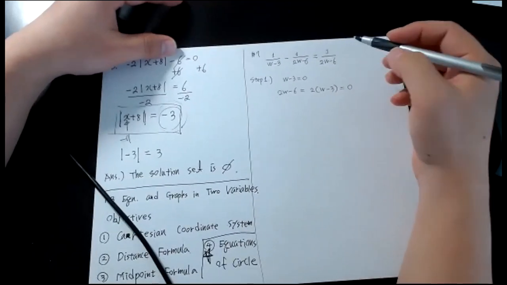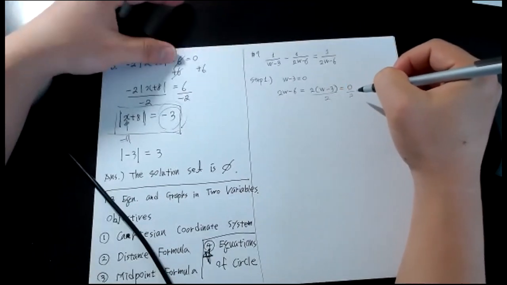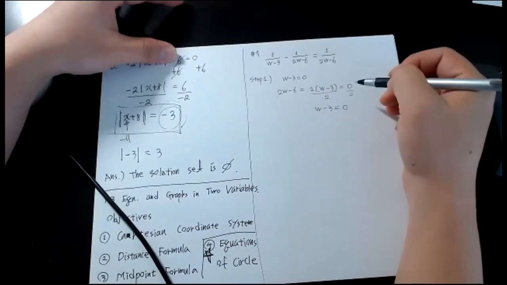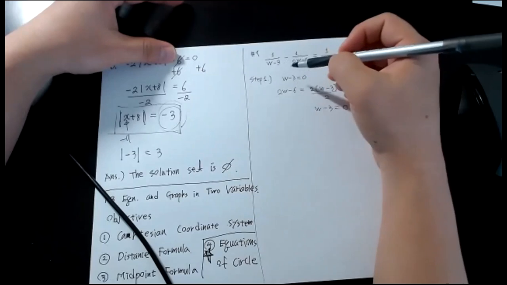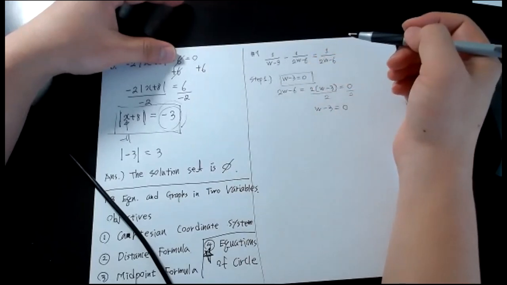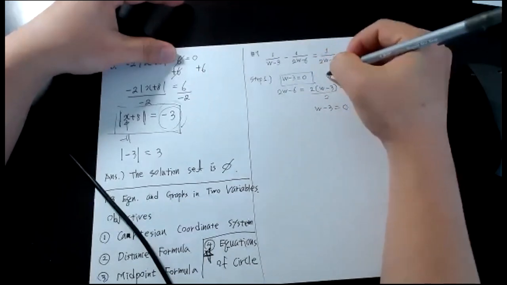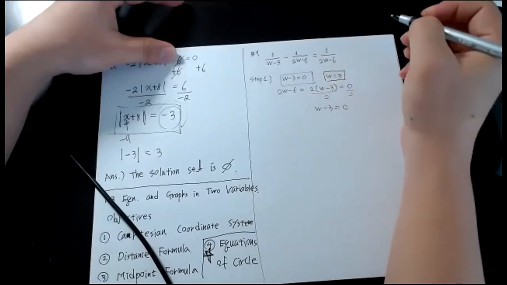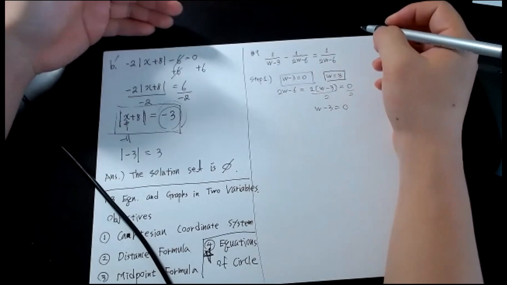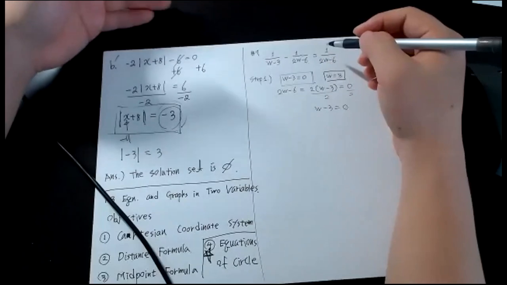And then when you divide by 2 on both sides, you get w minus 3 equals 0 over 2, which is 0. So actually, we just solved w minus 3 equals 0. That's it. You solve this one, then w equals 3. So what I did in step 1 was find a number, or depending on the problem numbers, a number for w that makes the denominator 0.